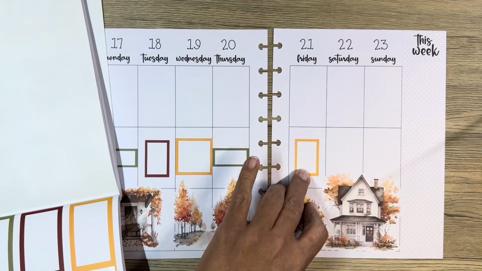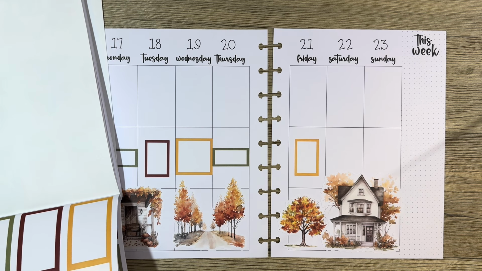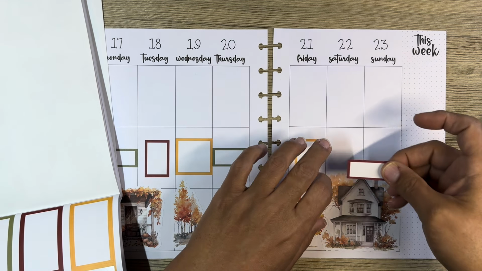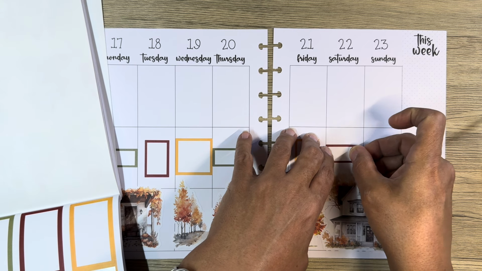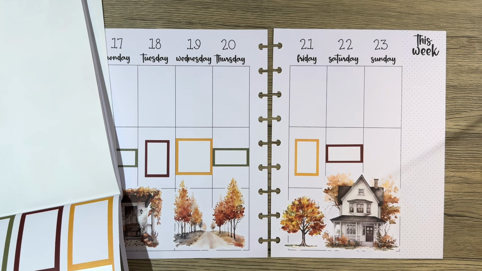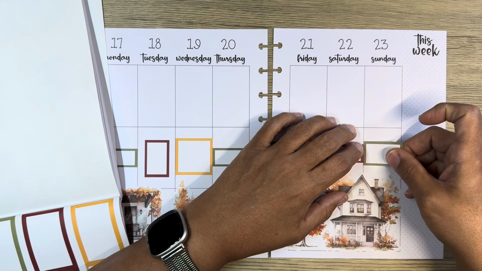And then Saturday is a small box day. We'll use a red one. And then Sunday is a medium-ish box day, which I don't know if I have medium-ish boxes left in green. I do. Look at that. So I'll use a medium box in green, like so.